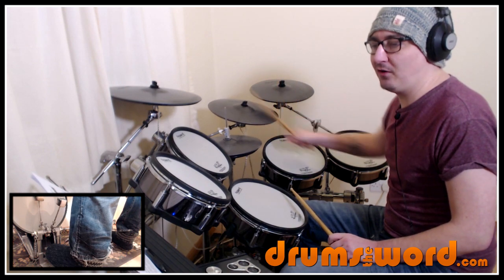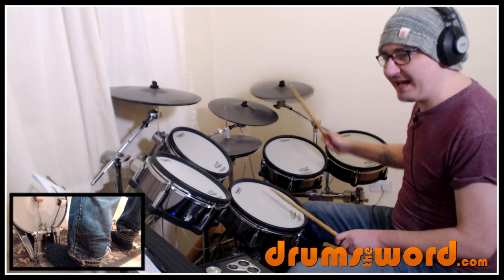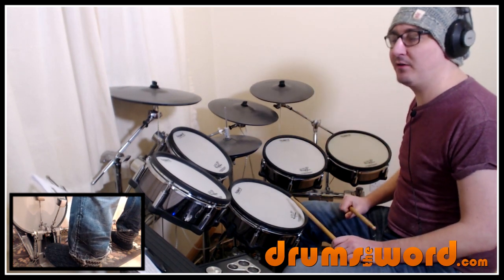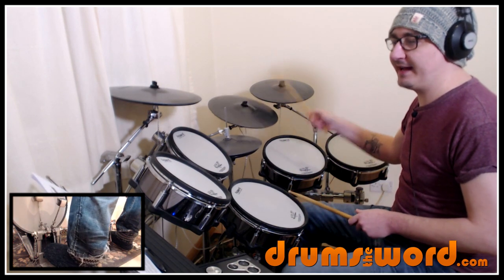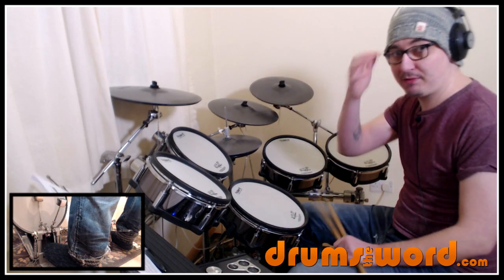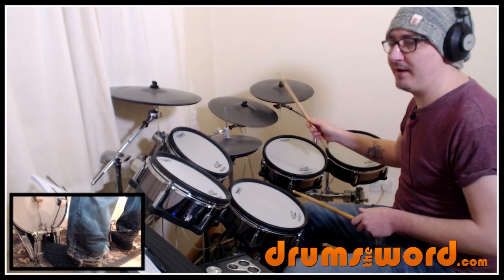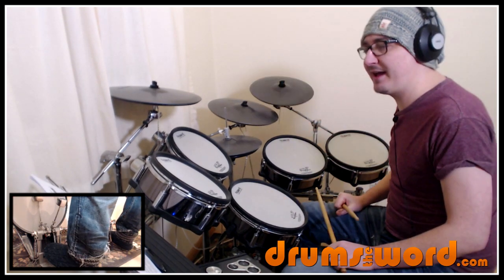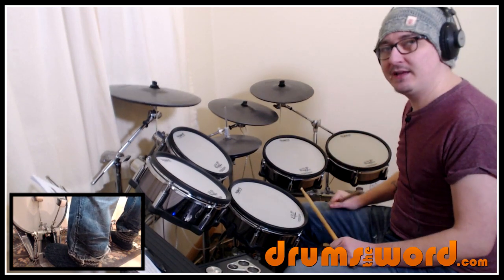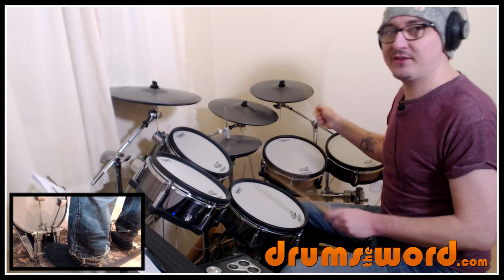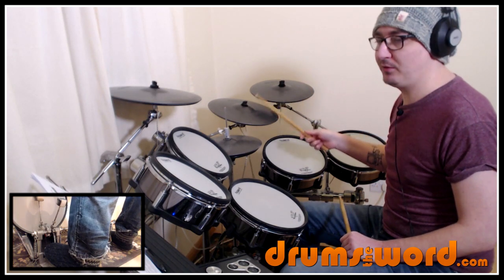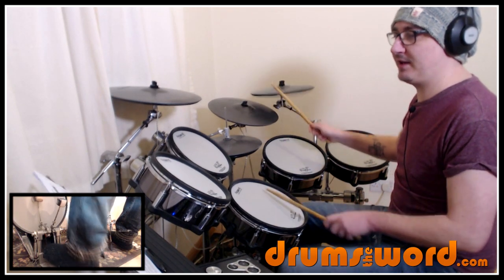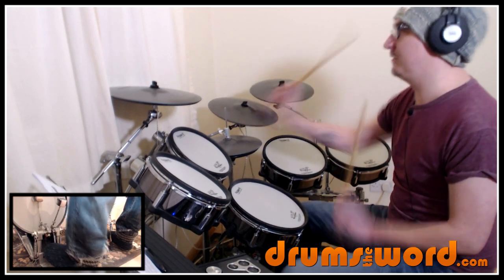Then we get bar 4: 1, 2, and. So our beginning of sort of a half-time fill, where we skip over snare drum on 2 and move it to beat 3. 1 and 2 and. So that bass drum replaces the snare drum on beat 2. 1, 2 and. Then he plays 3 and 4. If you've got 2 crash cymbals, great, because that gives that section a bit of variation in sound. You could just play it with 1 crash cymbal though. 1, 2 and 3 and 4.